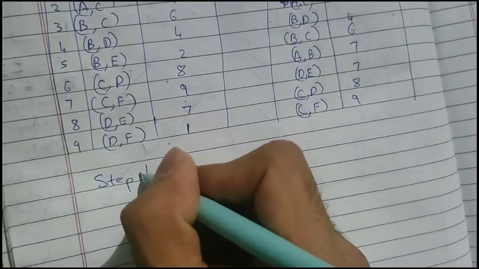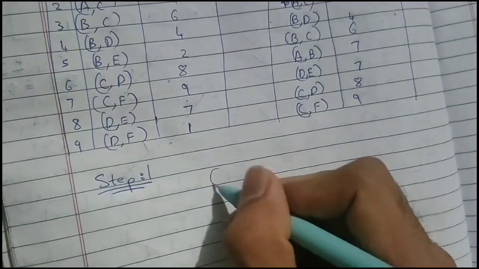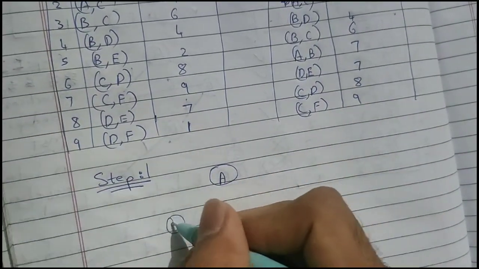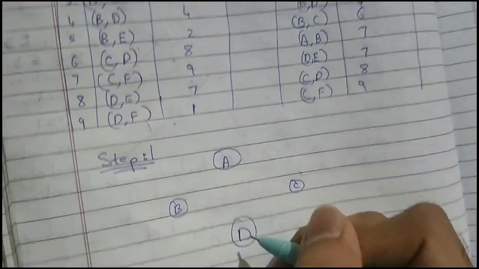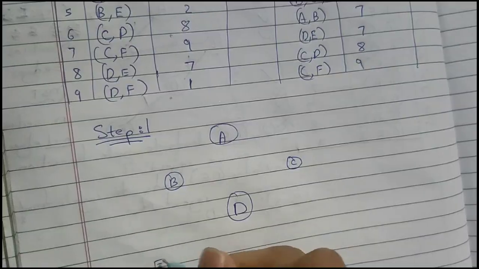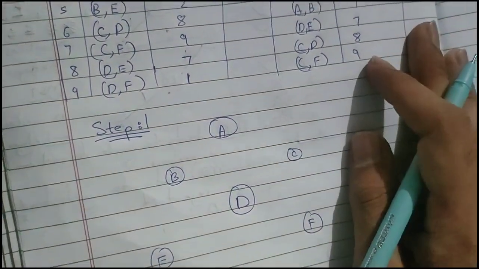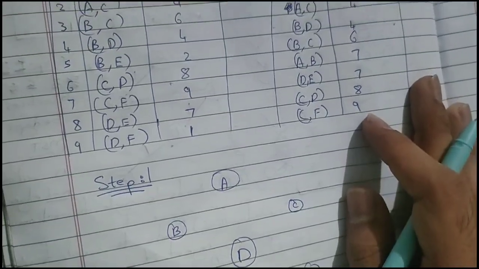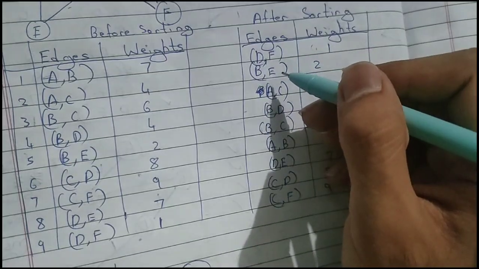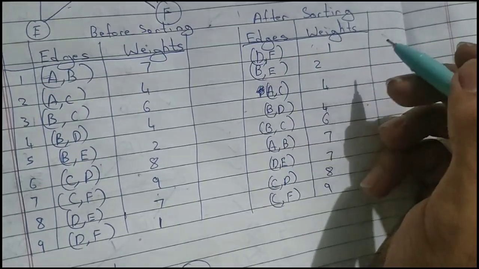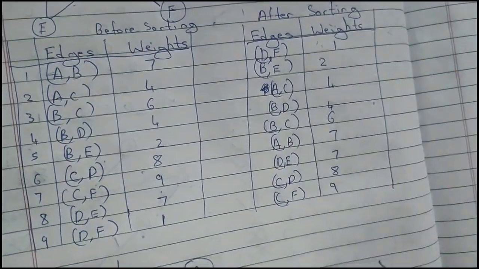Okay, so firstly we just make a skeleton for the graph. It should consider all the vertices. We'll have vertex A, we'll have vertex B, we'll have C here, D, and then we have E and F. So now we shall start adding the edges one by one. We'll look at the sorted list and we'll see whether there's a cycle formed or not. If anywhere there's a cycle formed, we must reject that edge.